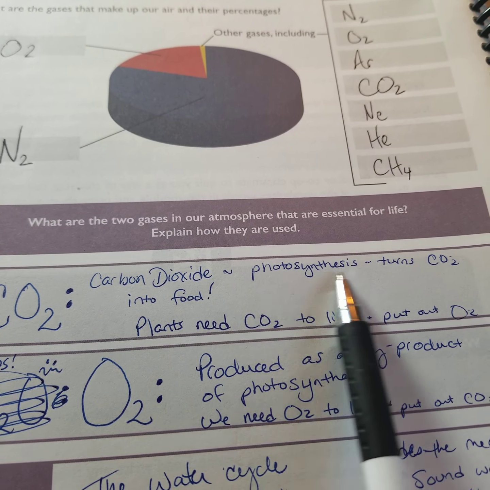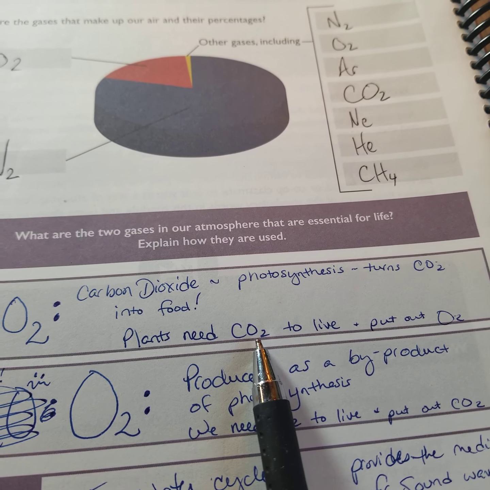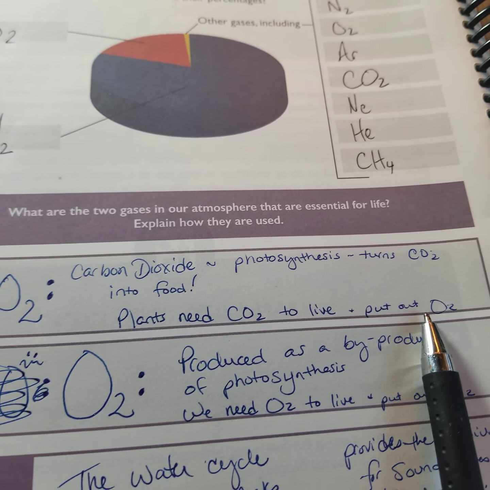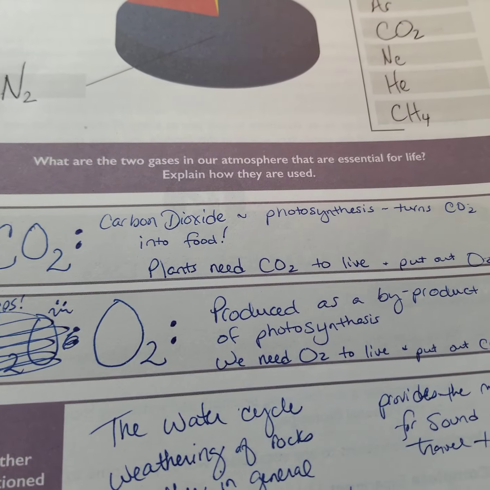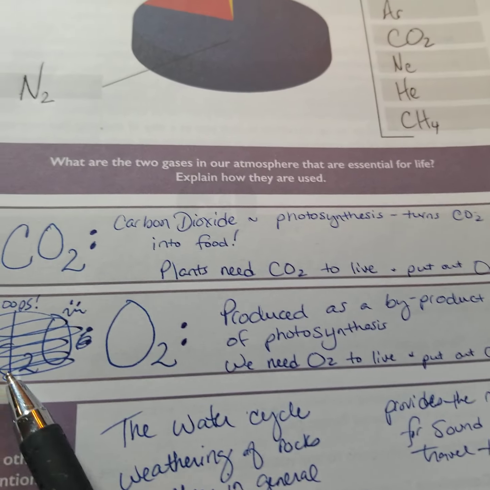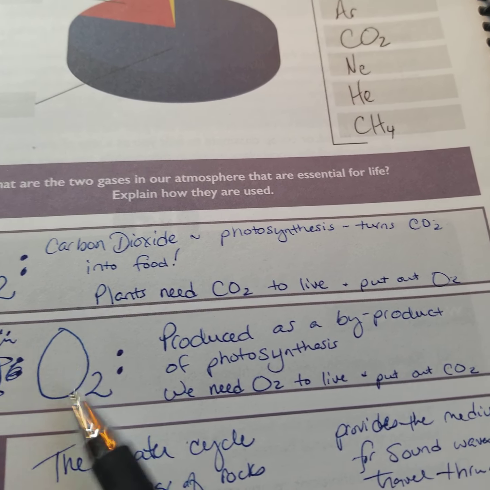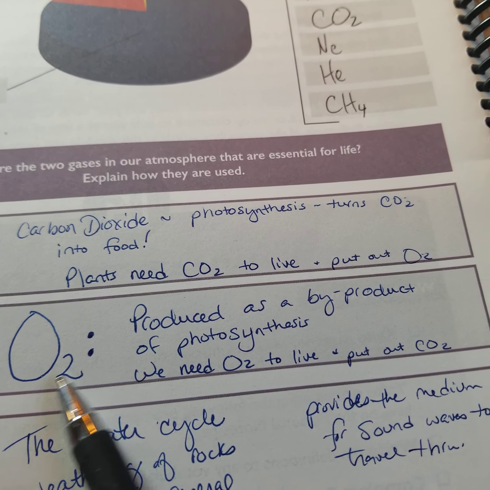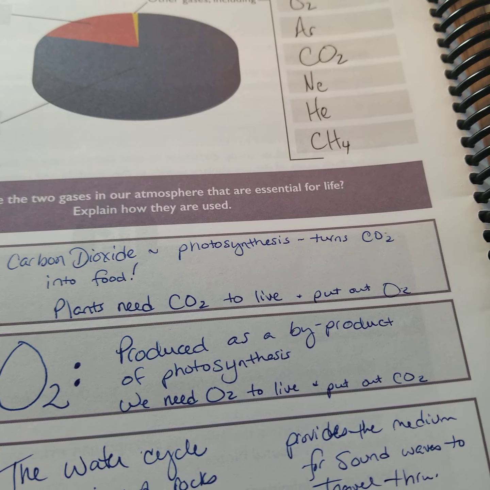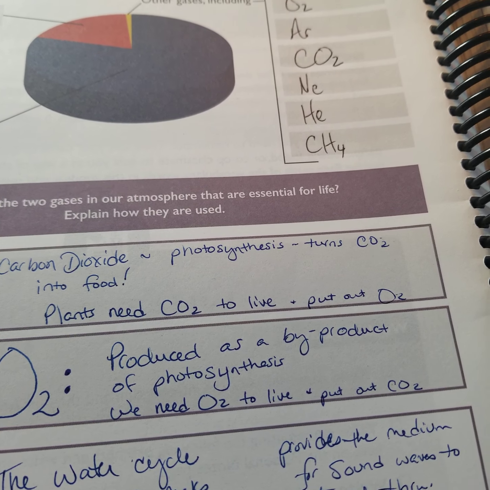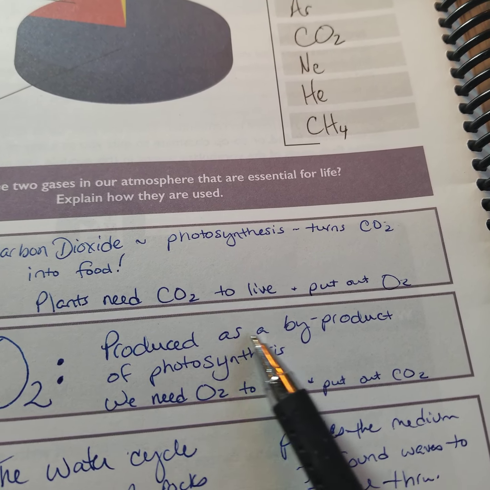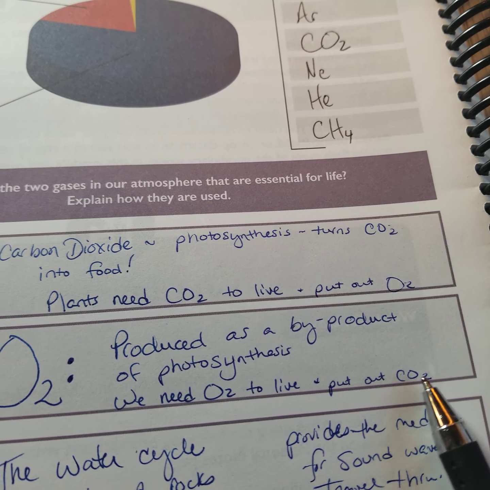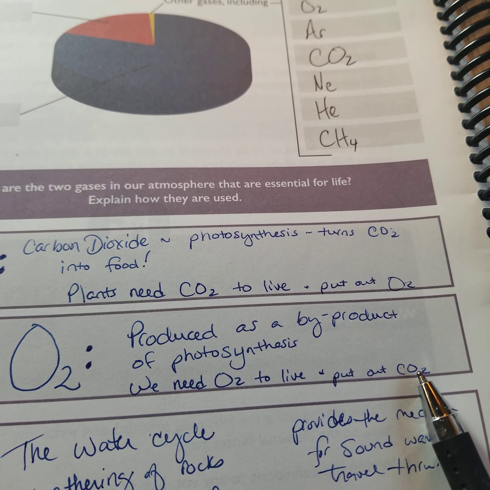Plants need that carbon dioxide to live and to put out oxygen for us to breathe. It's a really cool symbiotic relationship. Oops, I wrote water, H2O, but no, it's oxygen, O2, with the two atoms there, produced as a byproduct of photosynthesis. We need oxygen to live and we put out CO2.